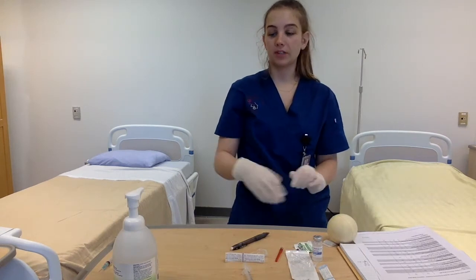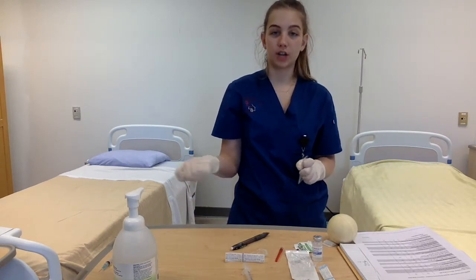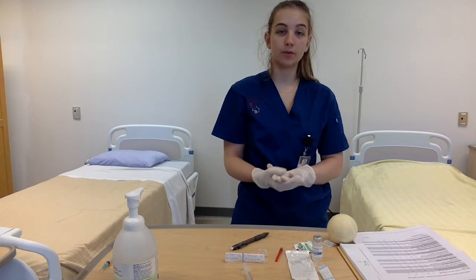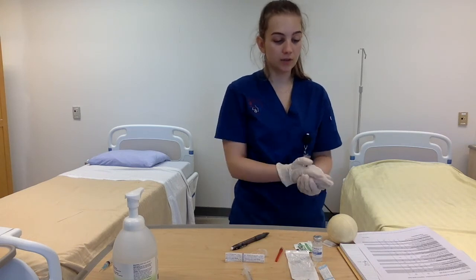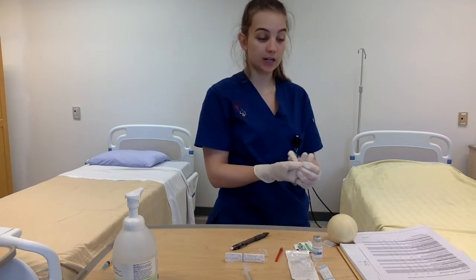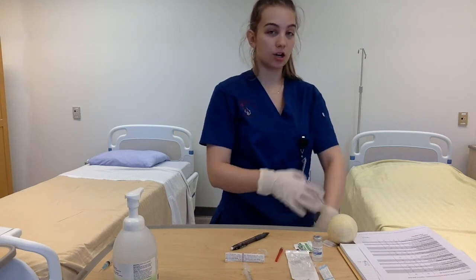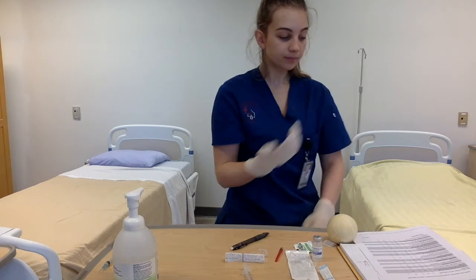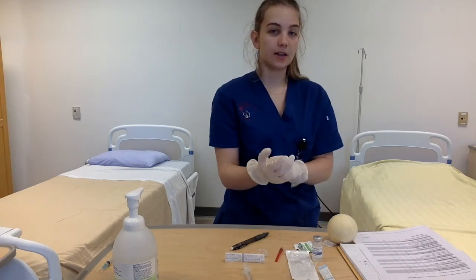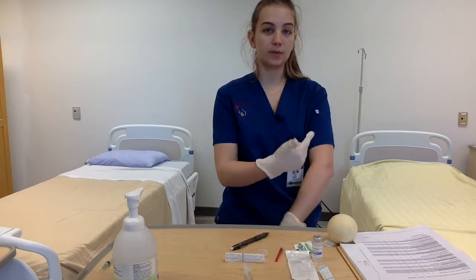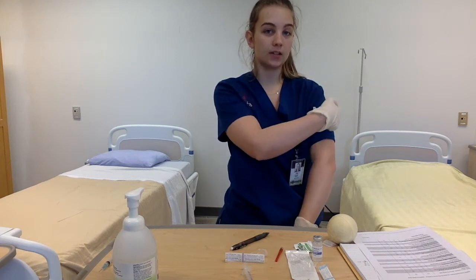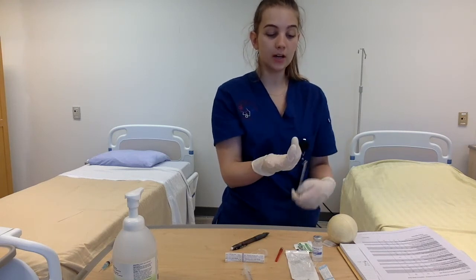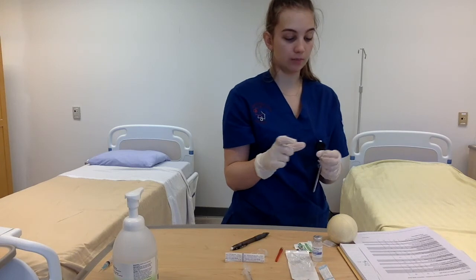Okay, now that I've properly discarded of the first injection that I gave, I'm ready to give the second one, which is an IM injection. So Mr. Mancini, this is going to be another needle. This time I'm going to give it in your arm, in this region right here, into your muscle. So this is because it's different from the subcutaneous injection, because this medication needs to go into the muscle, which is a little bit deeper into the body, so we need to use a bit bigger of a needle.